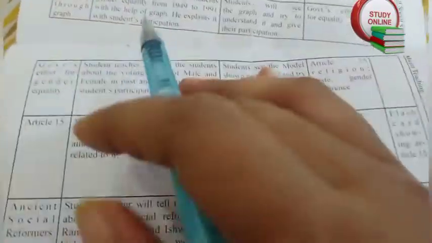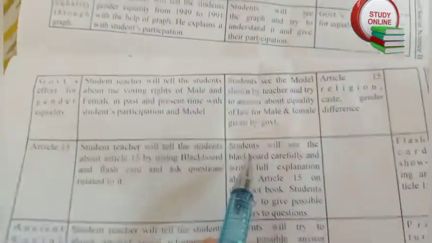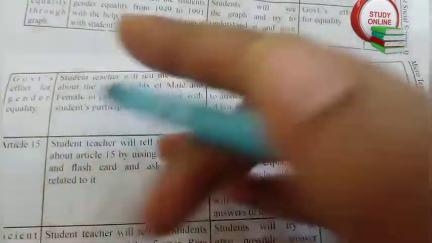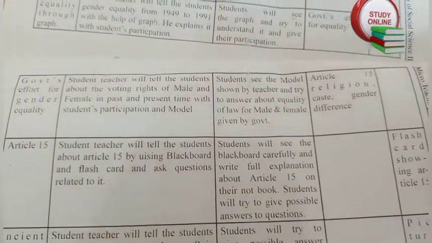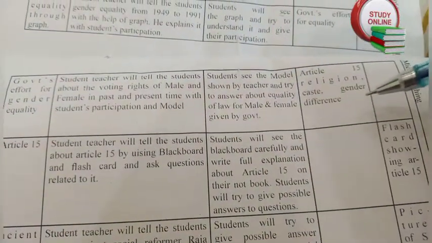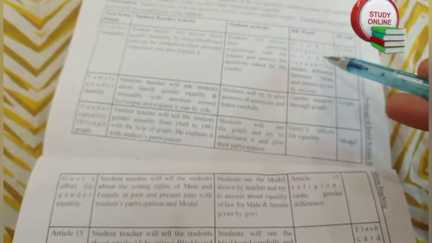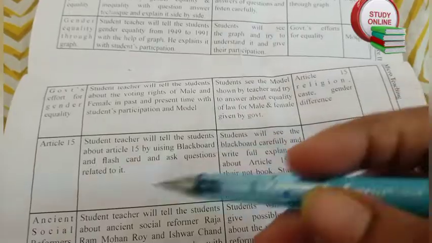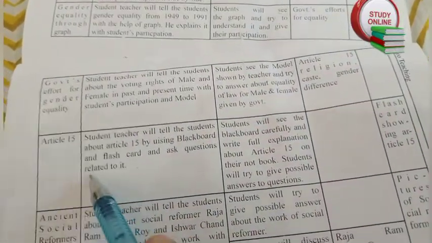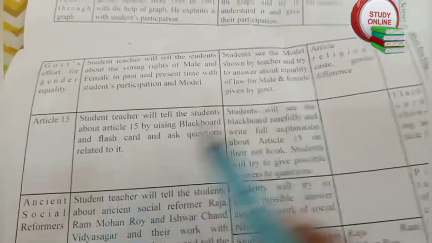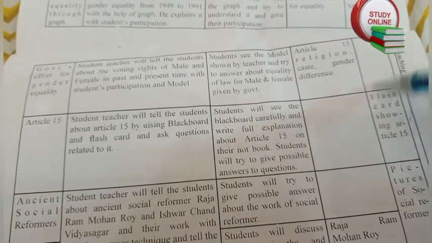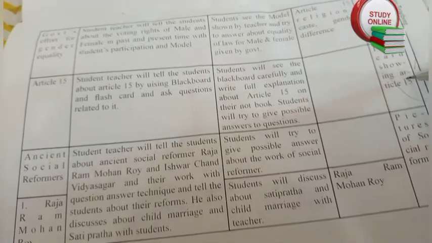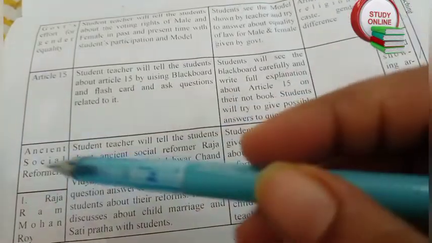Now here you can see government effort for gender equality. Okay, so we have to teach them, and here you can see, what is this, it is blackboard work. So we have to also write the main important things on the blackboard. Article 15, you can see, we have to teach them about Article 15. Okay, and for teaching aid we have to show them a flash card showing Article 15.